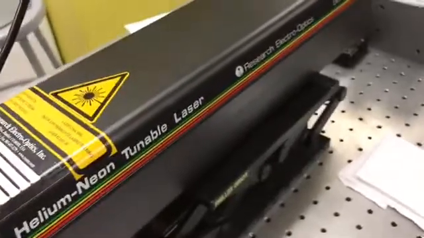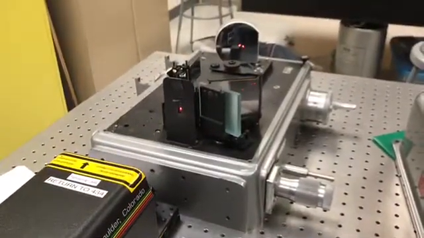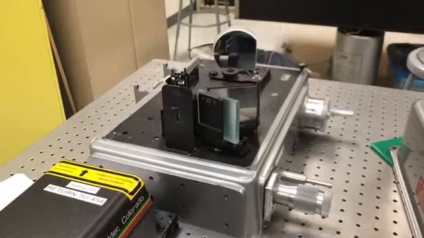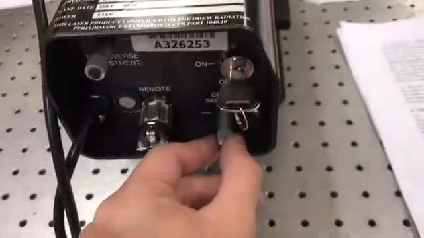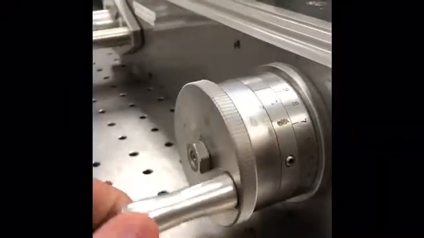In this part of the lab, we used a helium neon tunable laser and a prism monochromator to study how different wavelengths diffract through the system. By tuning the laser and rotating the drum on the prism monochromator, we were able to find a relationship between the angle of the mirror in the micrometer and the wavelength of light that passes through it.